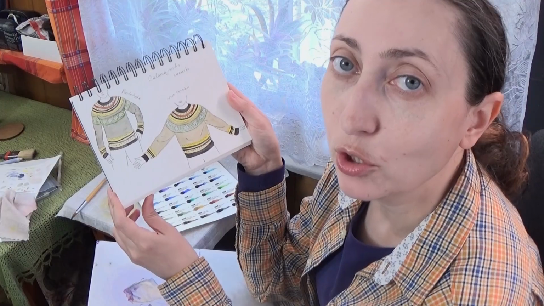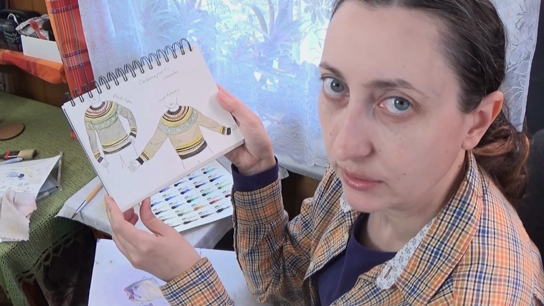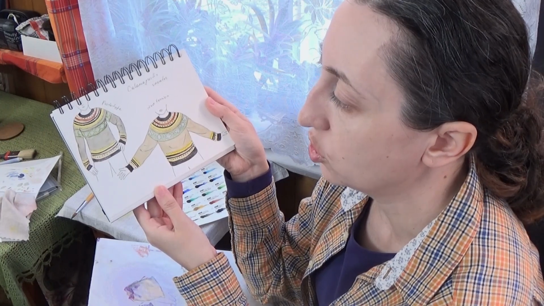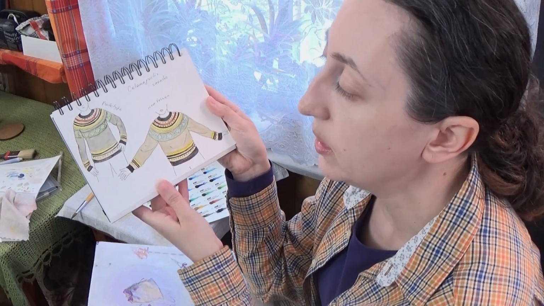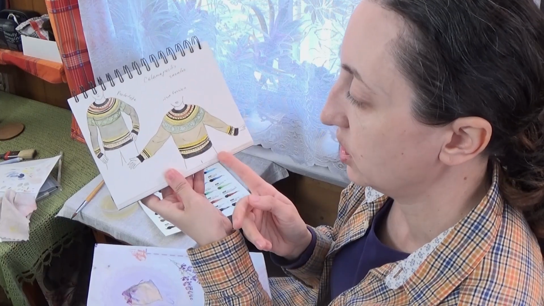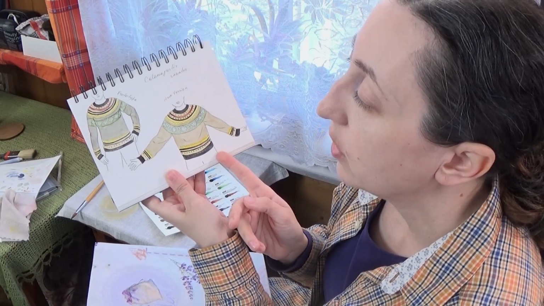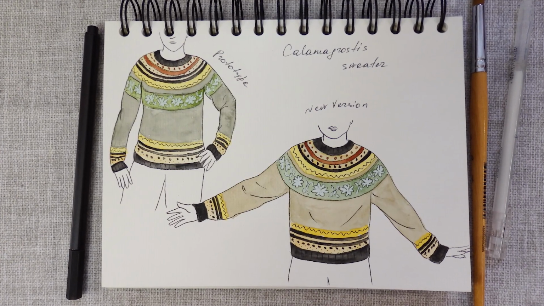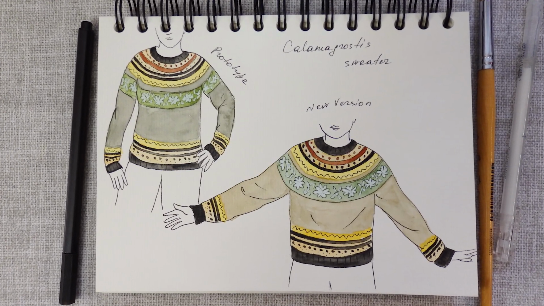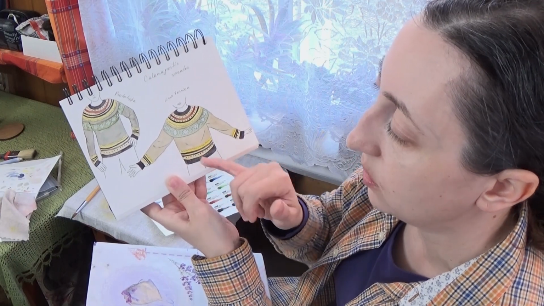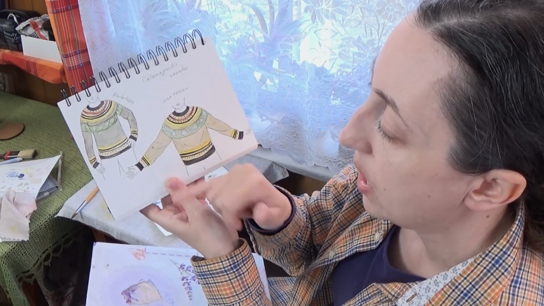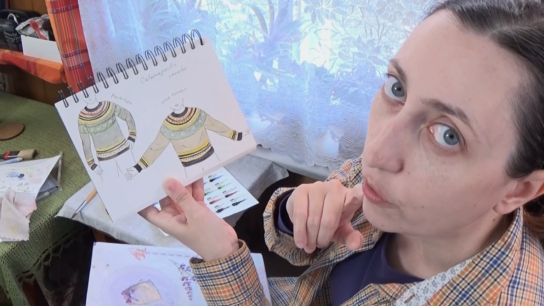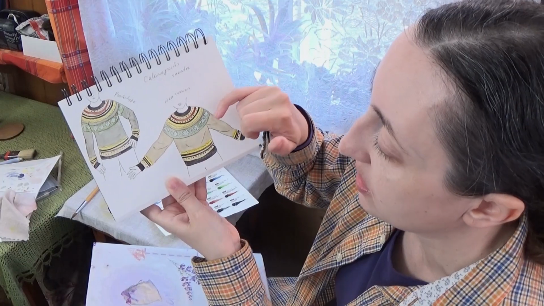So this is kind of what I do to visualize my design. I don't know how well I managed to capture the changes that I want to make. This is the prototype, this is my planned new version. In terms of color, the background is different and the green is different. And in terms of fit, I tried to show that the sleeves are wider and the body is shorter and also a little wider. And of course the main thing is this green band.